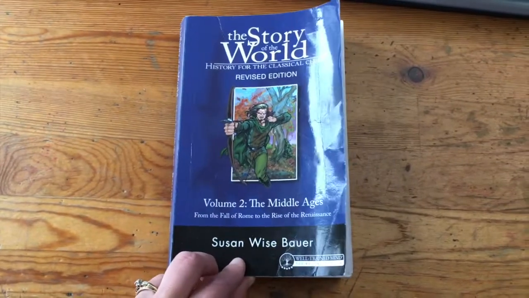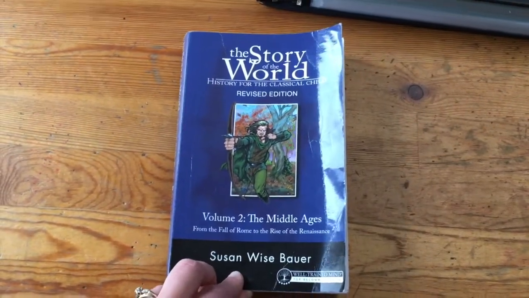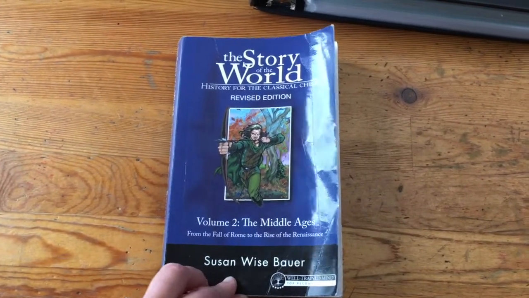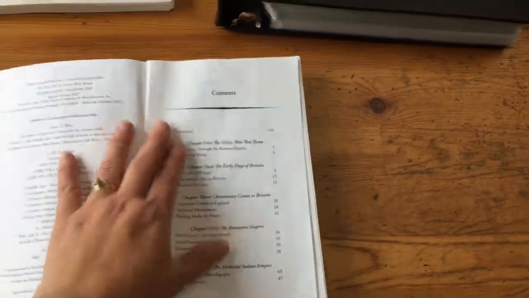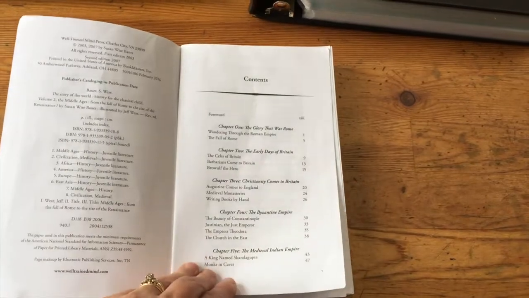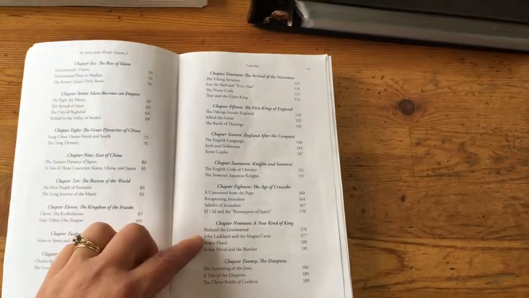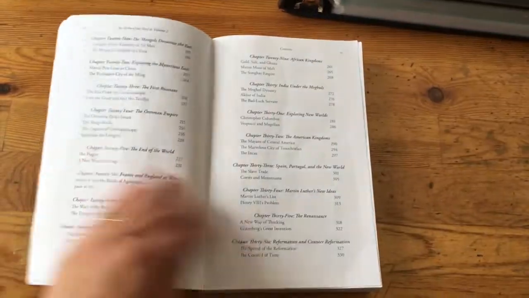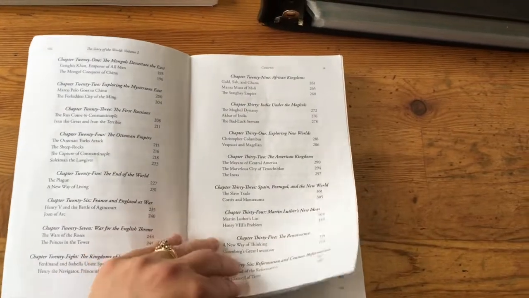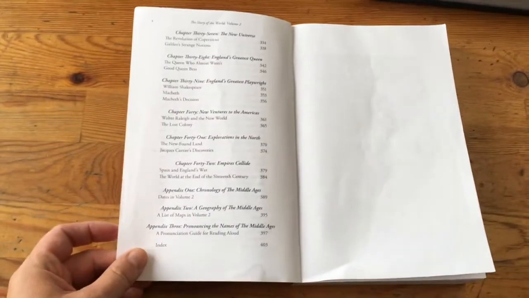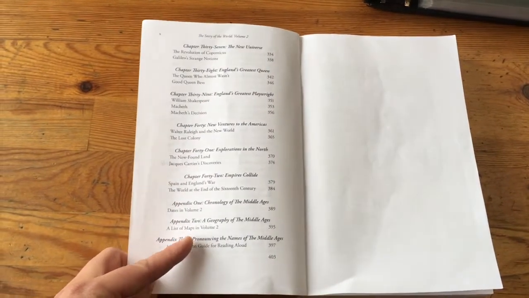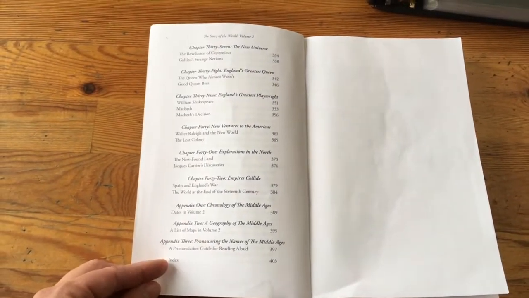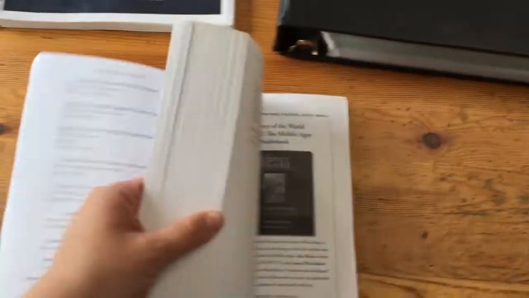So here's the main book. This is by Susan Wise Bauer. This is volume 2, and this is the revised edition. This is the book you're going to be reading from. There are 42 chapters in here, and they are all broken up into sections. At the end of the book, there are the appendixes, a pronunciation guide, which is super helpful, and the index. I'll give you a quick flip through here.